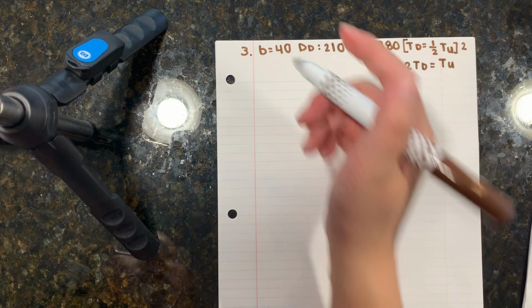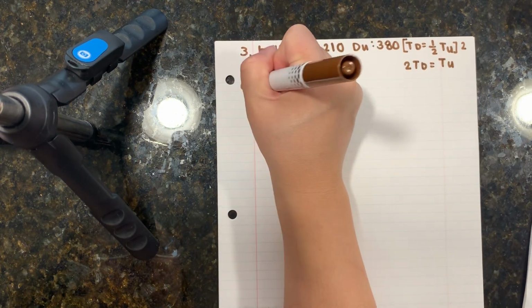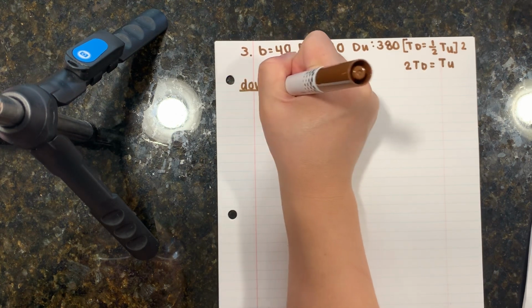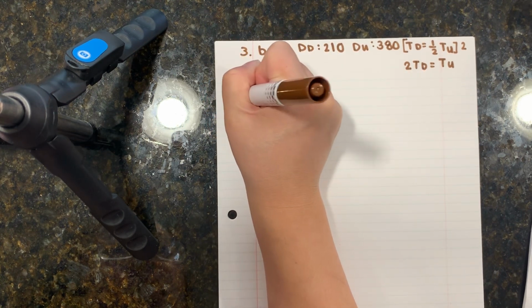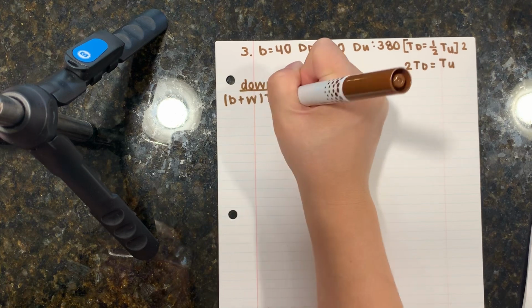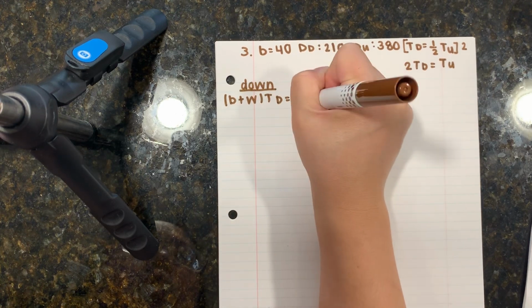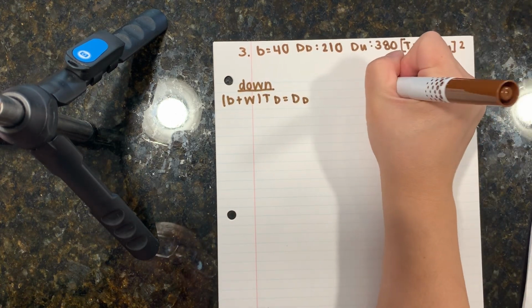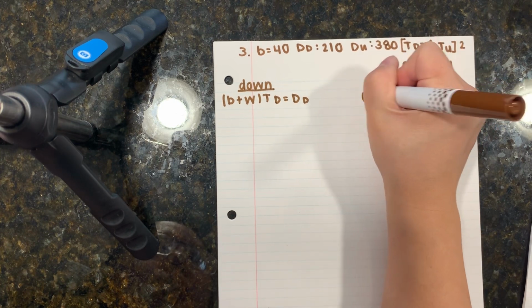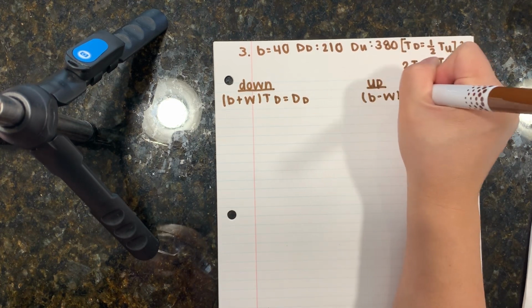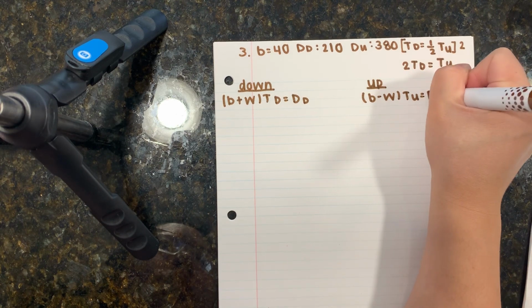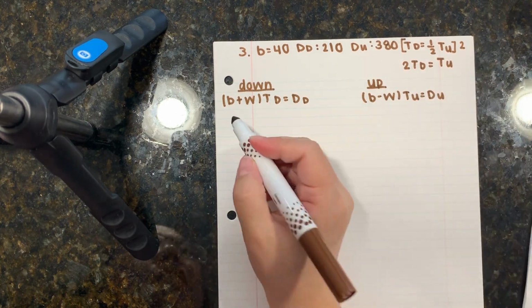And now I'm going to start plugging into my equation. So my downstream equation is going to be (B plus W) times TD equals DD. And my upstream equation is going to be (B minus W) times TU equals DU. So now I'm going to plug in what I have.